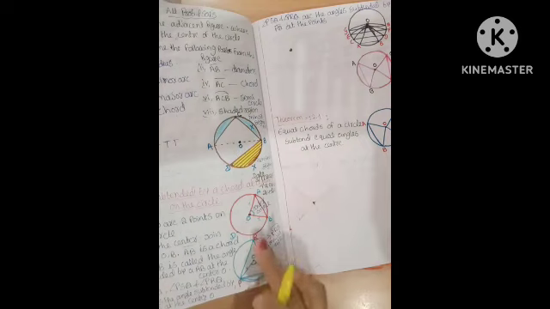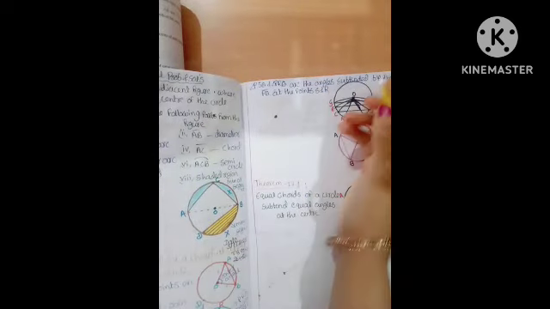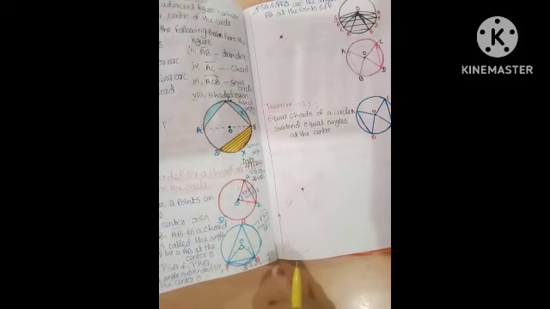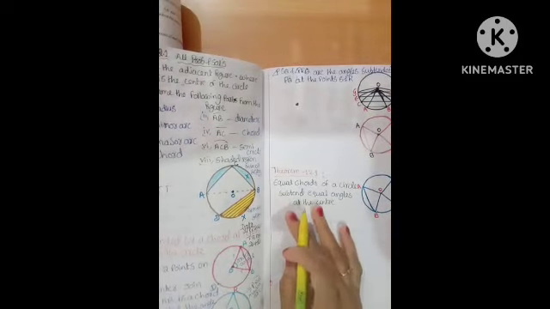What are the points? S and R only. S and R. Okay, S is the minor arc and R is the major arc. Okay, is that clear? Yeah.